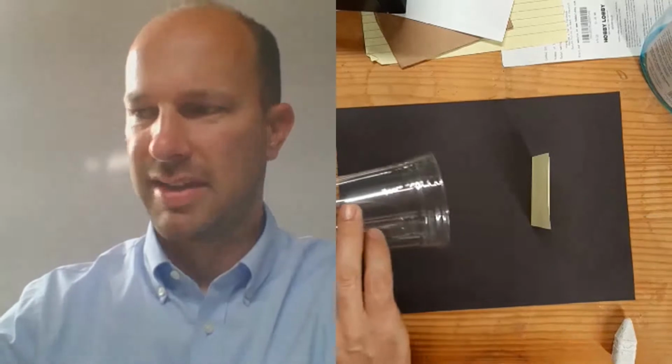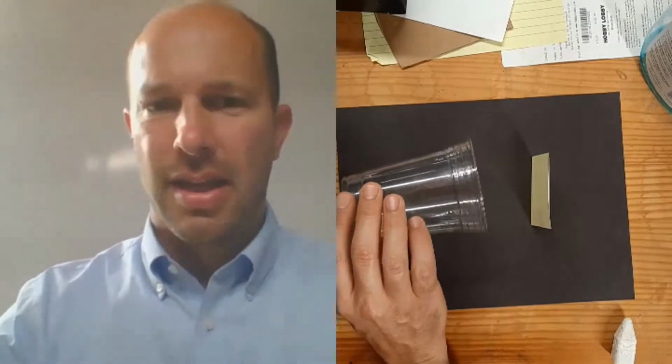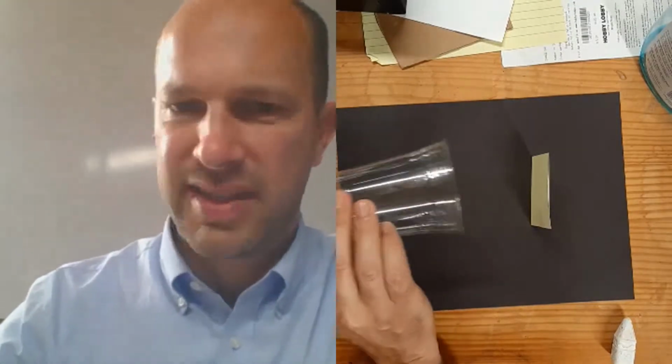And the camera doesn't seem to be picking this up extremely well. I can see it here. It's showing up a little bit better. You'll notice that for this example, to get that card to move, I have to move the cup pretty quickly. Now, this cup is doing exactly what a speaker does.